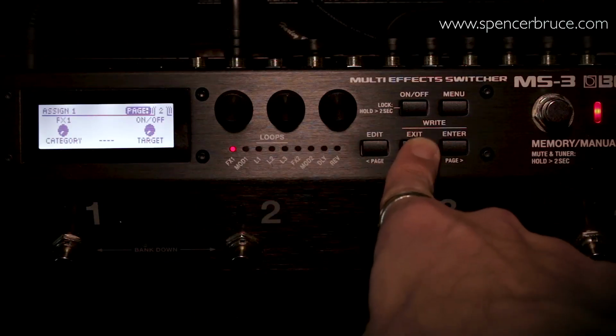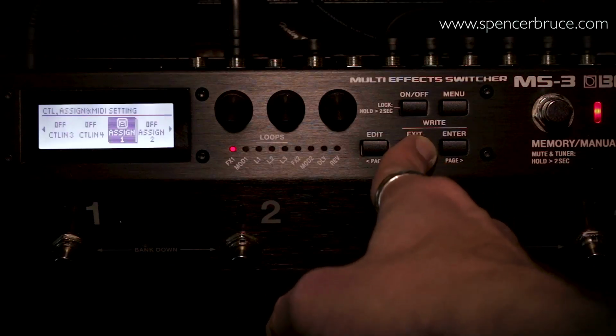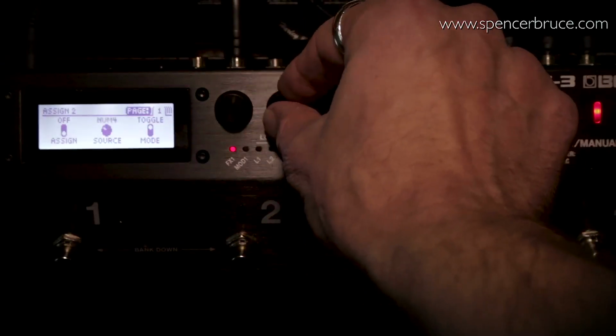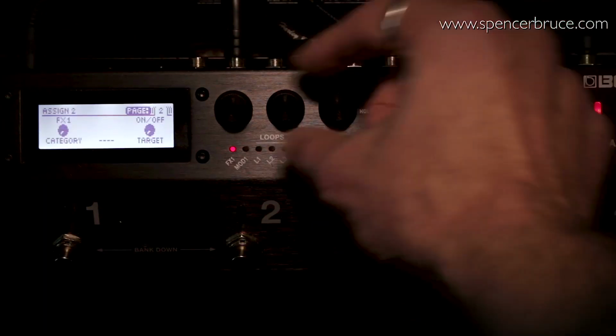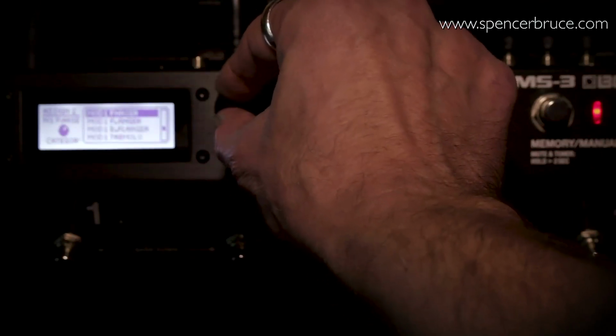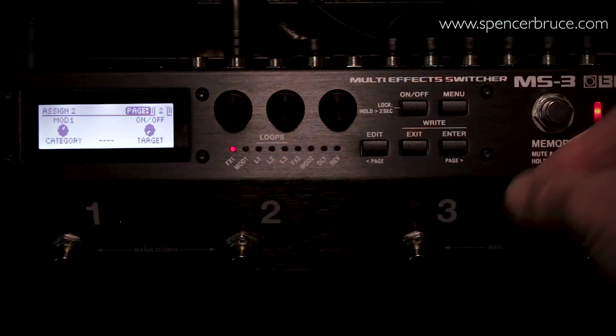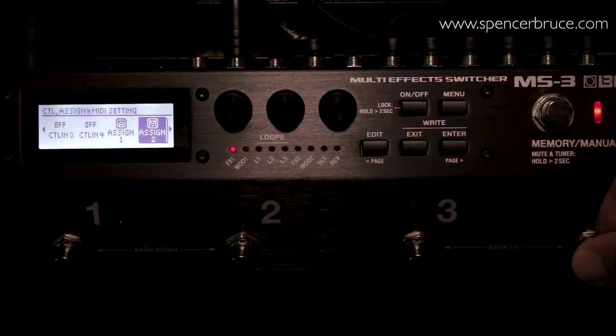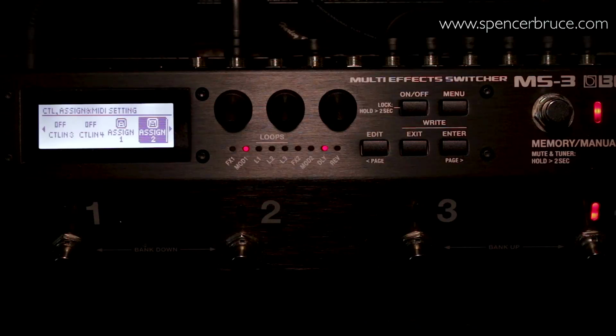Where I could make this even cleverer, if I wanted to add more elements, I could go into assign 2. I could assign that again to num4, page across, and select this to be, let's put it on the modulation for the time being. So I've just got it on mod 1, which in this case is the category, and the target is on and off. If I press this on and off, you can see mod 1 and the delay are now coming on. And then just switch to the single delay.